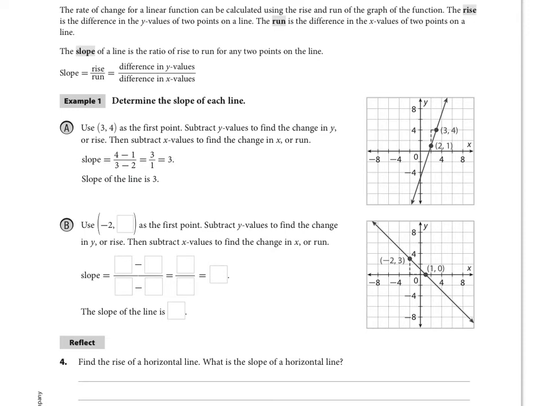So if I'm looking at it, here's what I do. Rise over run. So here is my change in y. I went from 3 to 0. So what did I do? I went down 3. My run, my x, I went from -2 to 1.